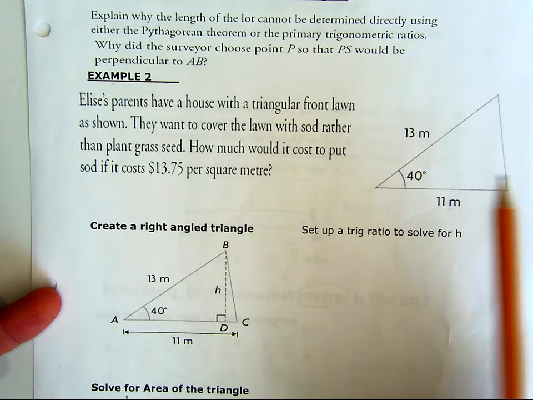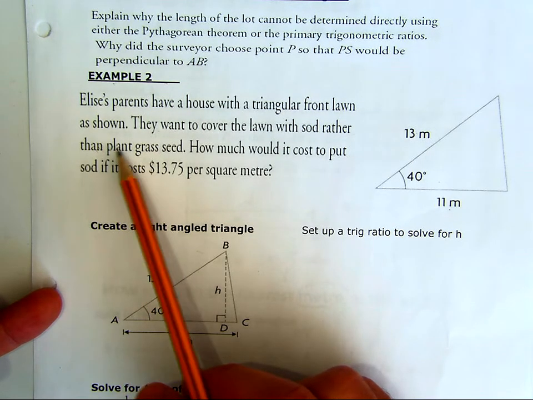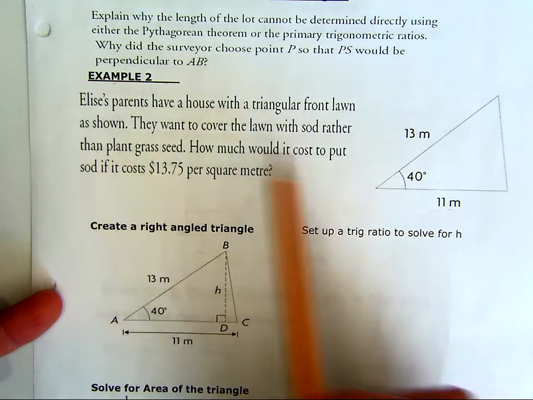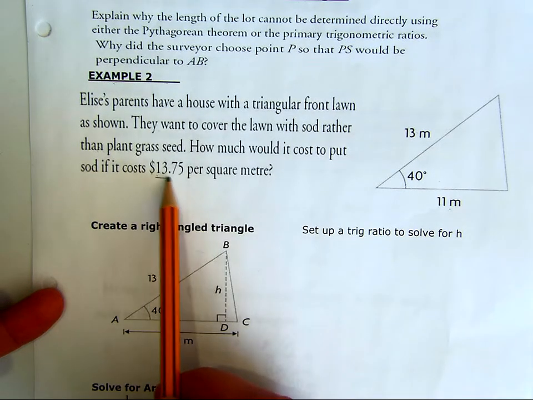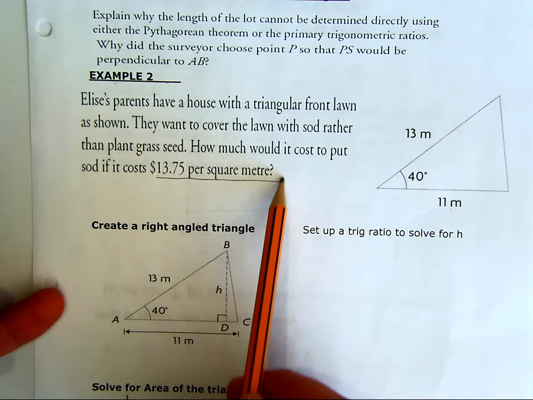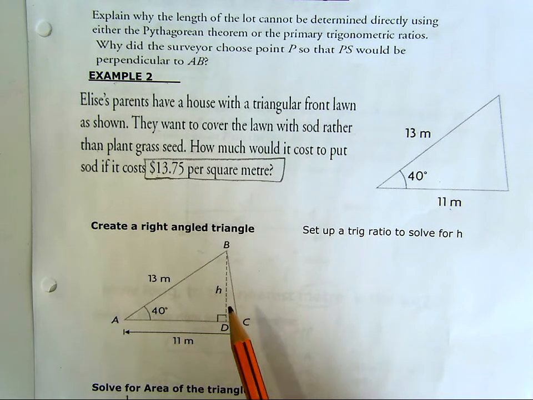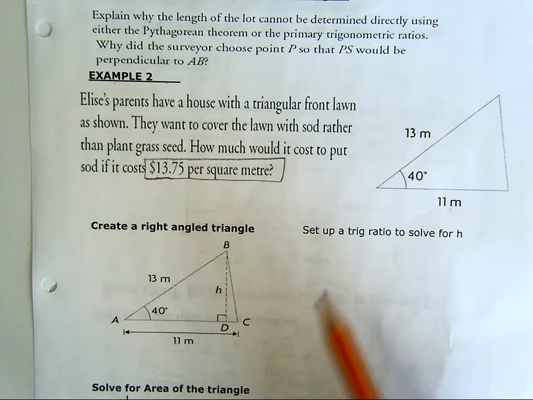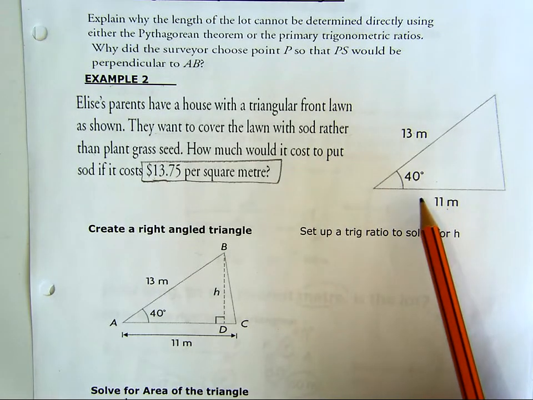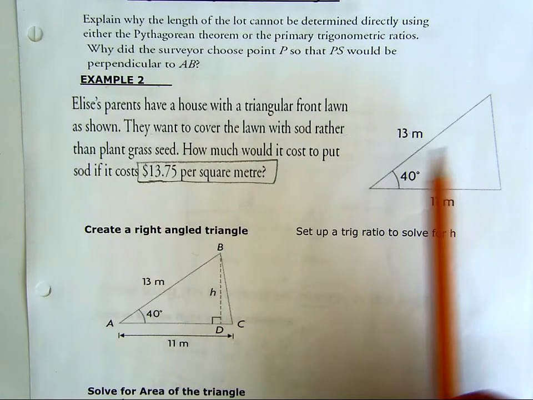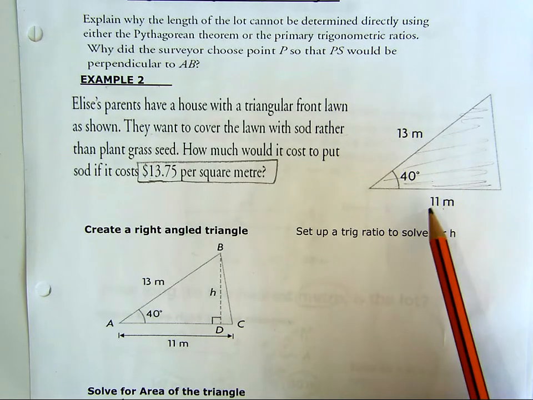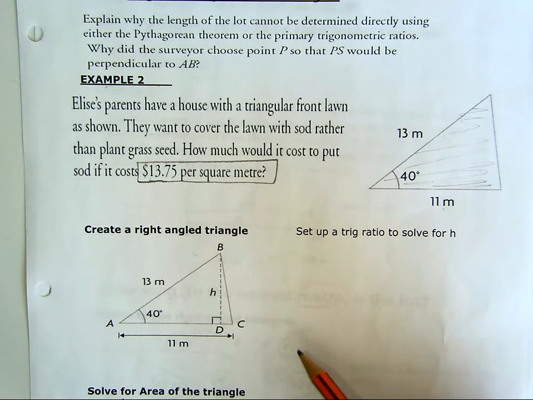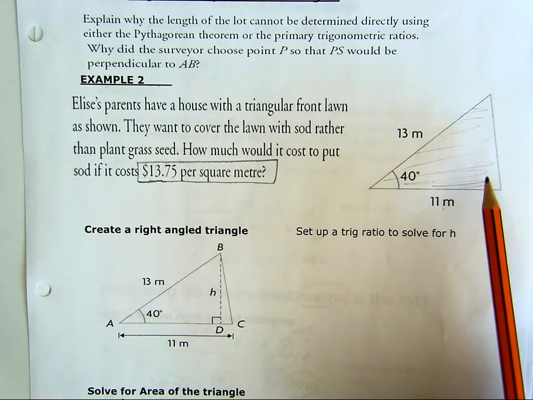They want to cover the lawn with sod rather than plant grass seed. How much would it cost to put sod if it costs $13.75 per square meter? So clearly we're going to have to figure out the area of this triangle because it's asking us to sod this whole thing, so fill all of this triangle in with sod. So we have to figure out what is the area of this triangle.